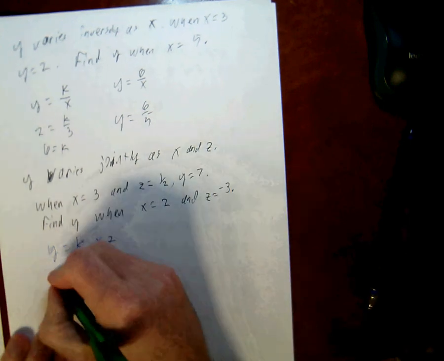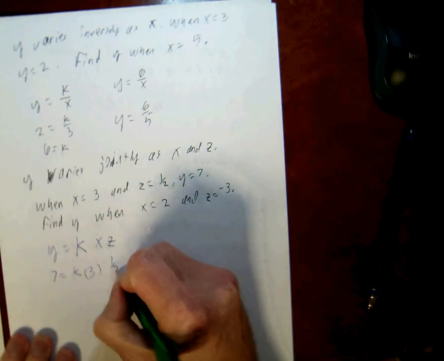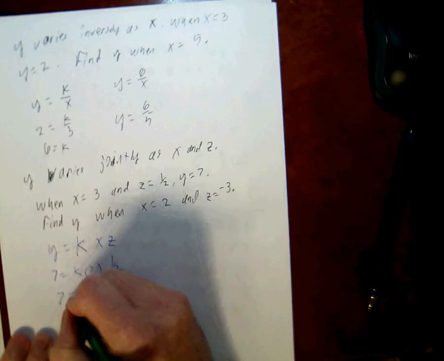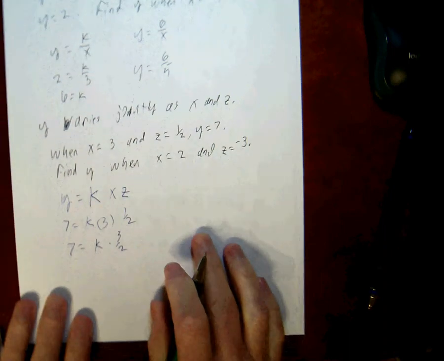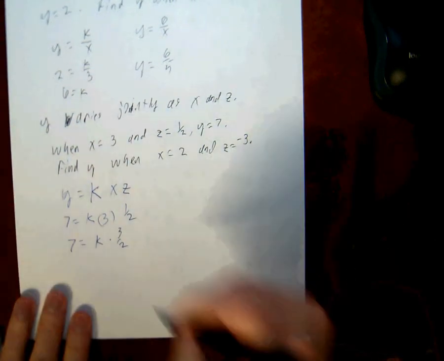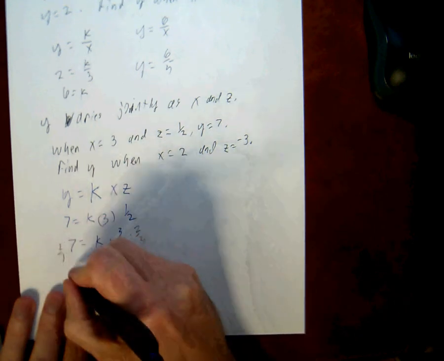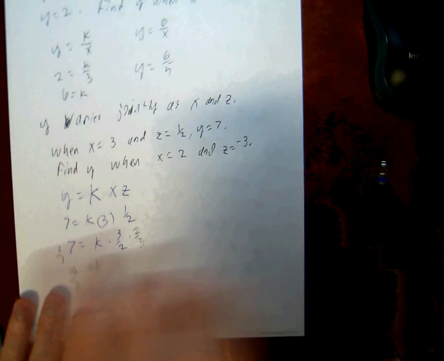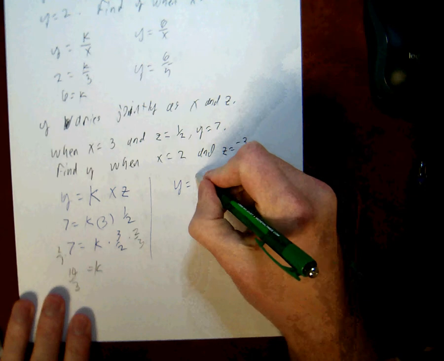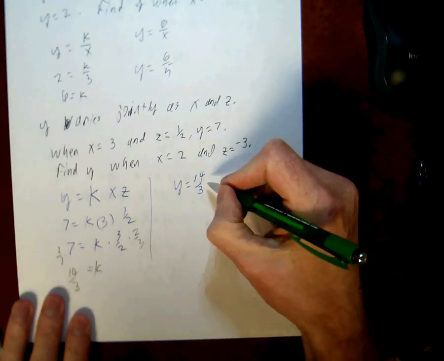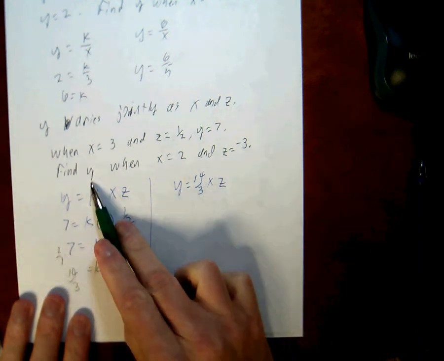So I get 7 is equal to k, x is 3, z is 1/2, which is the same thing as 7 is equal to k times 3 over 2. So to solve for k, I multiply by 2 over 3, and I end up with k is equal to 14 over 3. And so now I end up with y is equal to 14 over 3 times x times z, and I get my equation. Now it says, what's y?